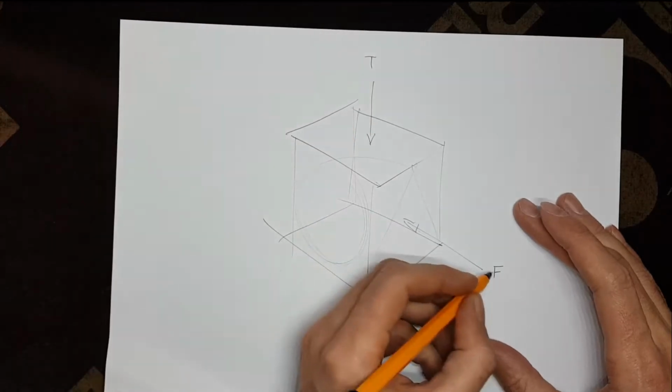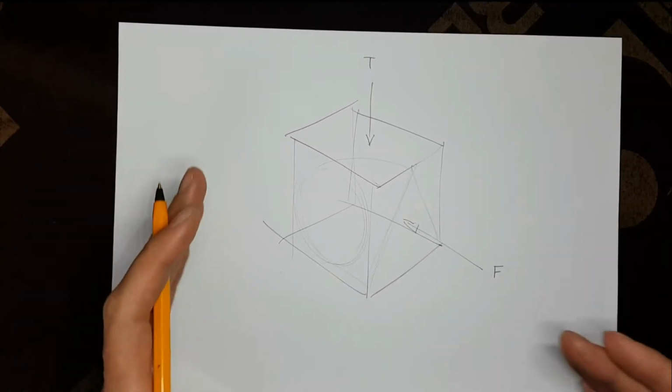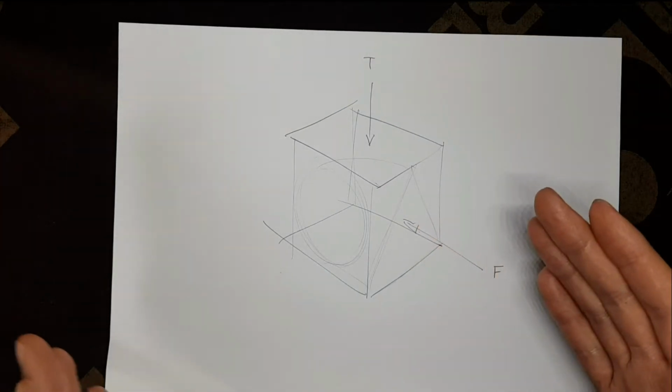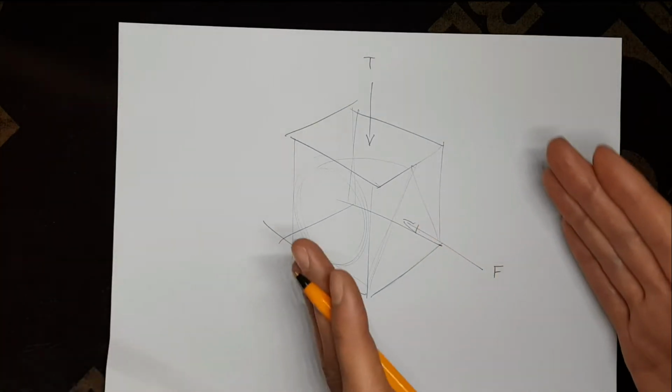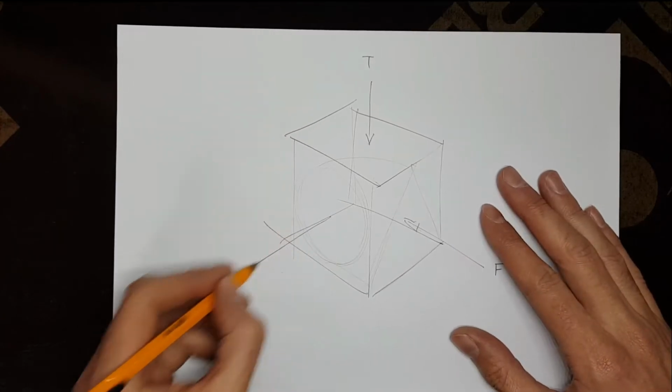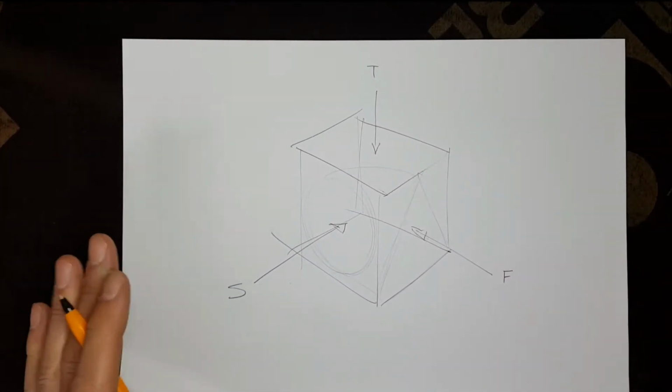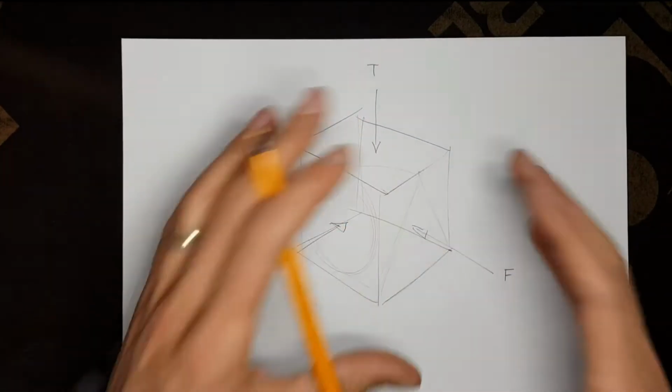So here we've got the top view, here we've got the front view. Front view, looking at it from the right-hand side, because we come at things from the right, and we're looking at it head on. So that's going to be the front view, which means that over here will be the side view. So there's the side view. Okay. So that's the three-dimensional object.